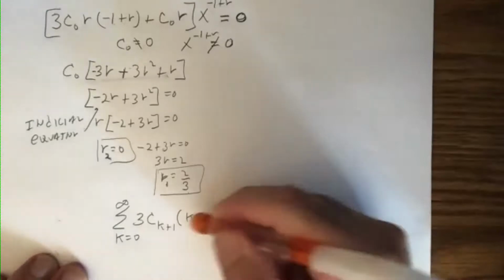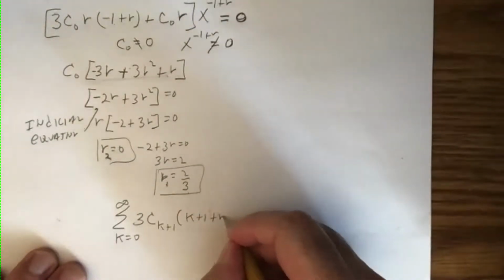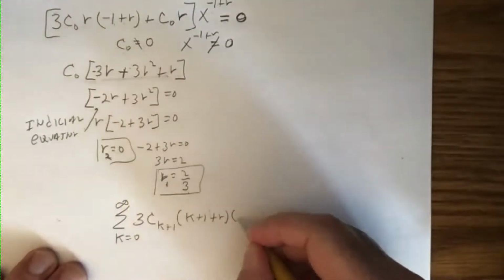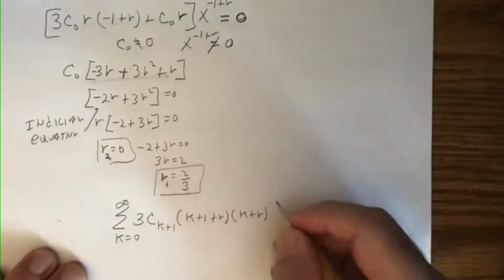So that's the key thing with both of these problems: first you have to get the powers the same, and then you have to get the summation the same, and then you put everything under the same summation, and then we can get the recursion relationship.